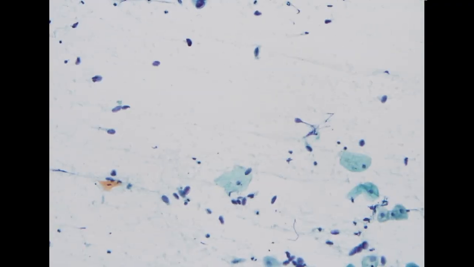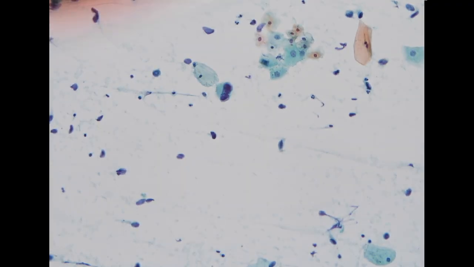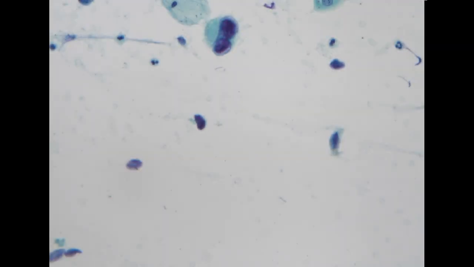And in the background, we do not see the typical tumor diathesis, the necrotic pattern that we used to see in SCC, and we do not see frankly keratinized cells. And then we start to see very bizarre tumor cells.